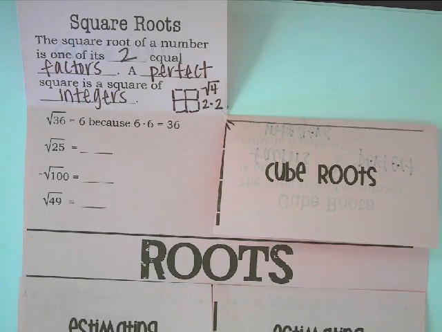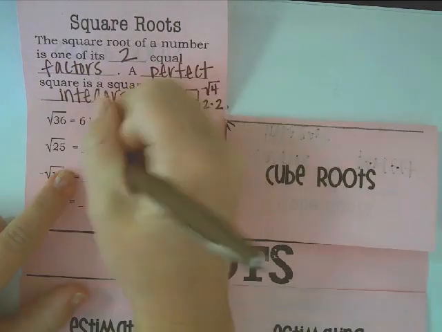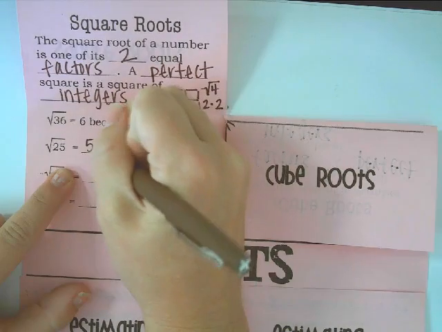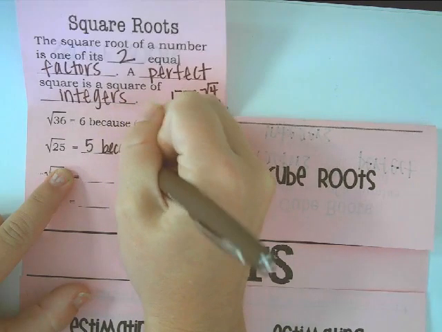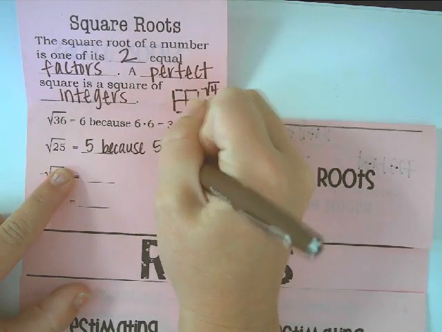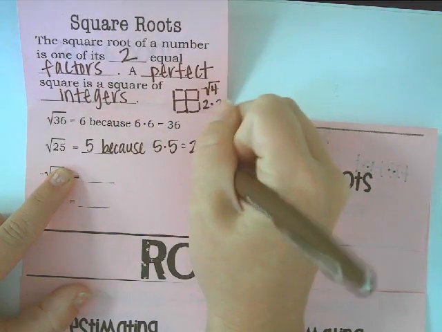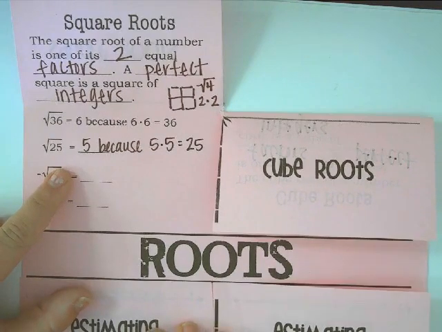Now let's use the next one, which would be 5. 5 times 5 gives me 25. This tells me that my answer is 5 because 5 times 5 equals 25. That is a part of the perfect square.